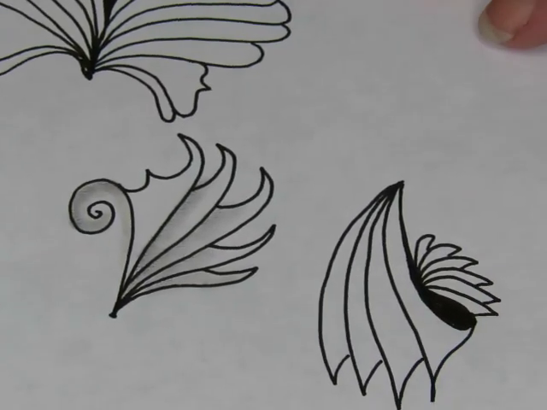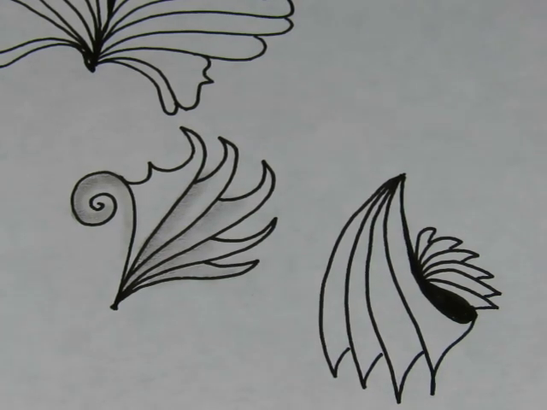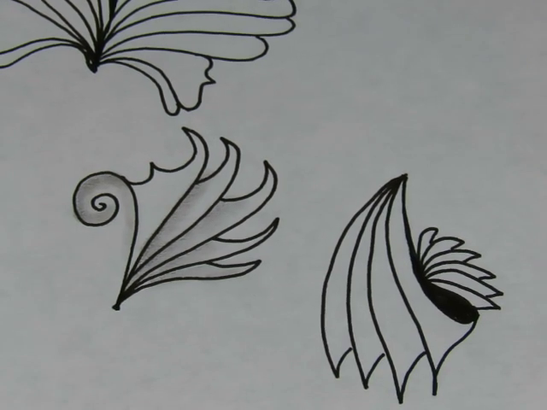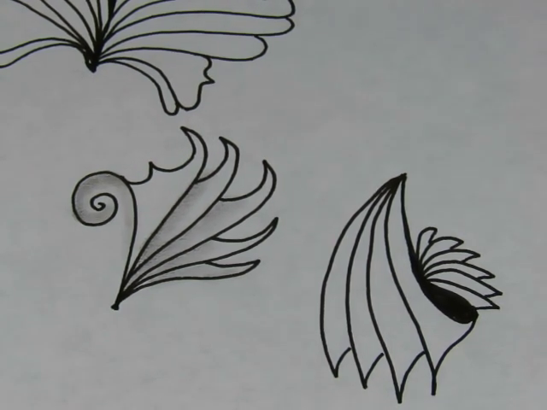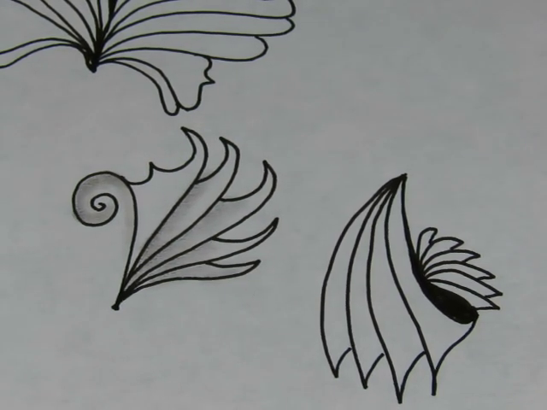Okay, so the lesson for this week is to practice your feathering and your auras. And you have a few days because this is Monday. The next lesson will be on Friday. So you have a few days to practice. Show me what you're doing. Go over to Draw Tangles with Dawn on Facebook and post your drawings in there, your practices.